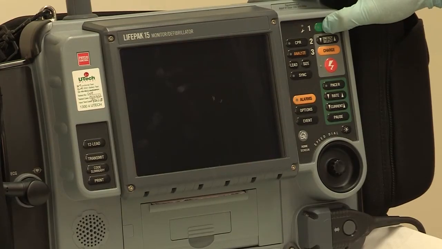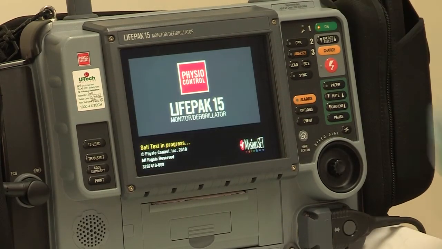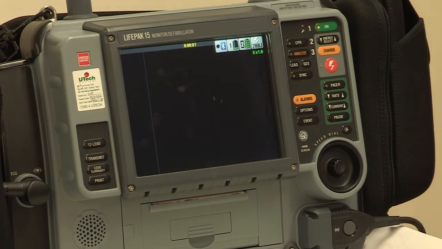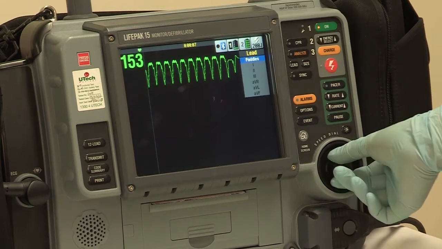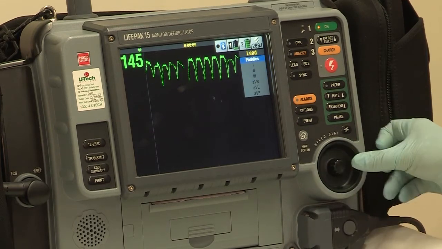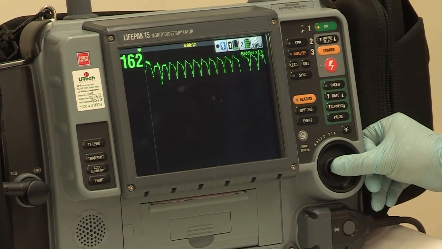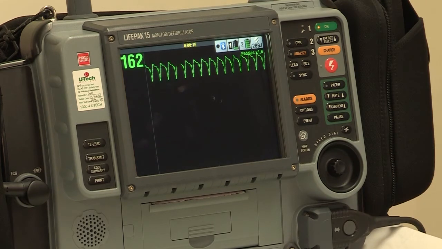Turn on the defibrillator. You can see the startup screen here for the LifePack 15. Push the lead button and use the black scroll button to highlight pads. Push the scroll button to confirm your choice. You will then see the rhythm displayed on the monitor. In this case, it is ventricular tachycardia.